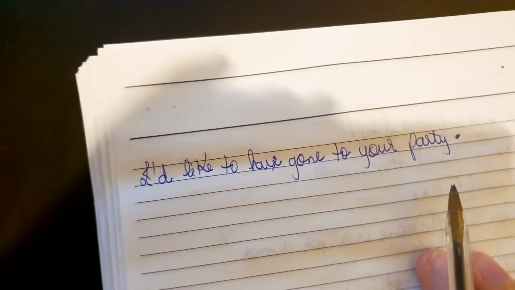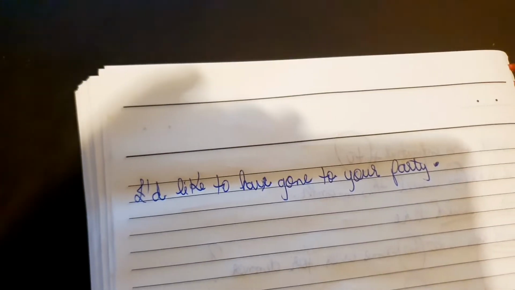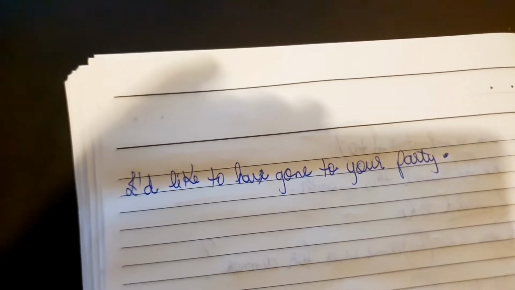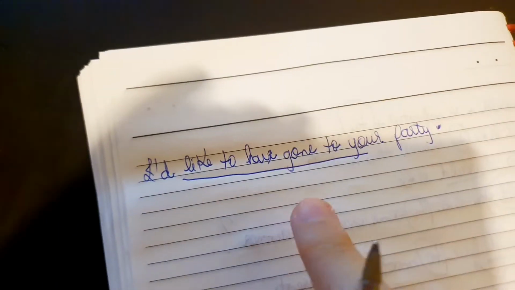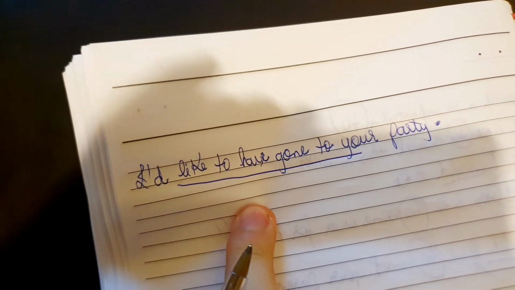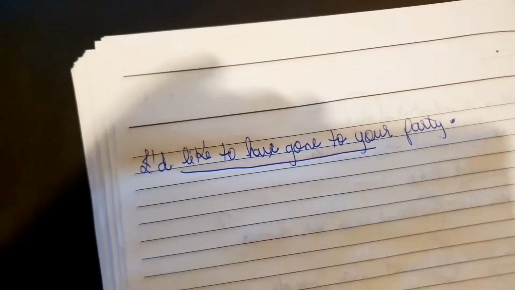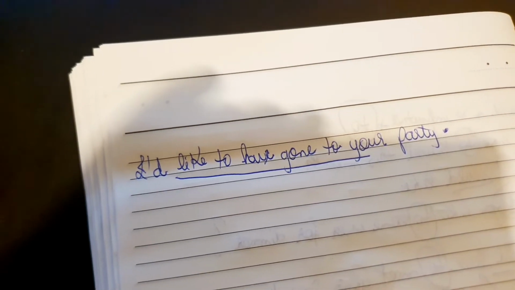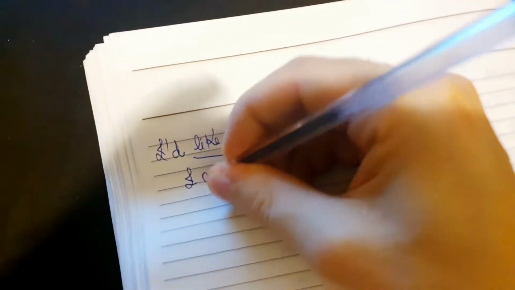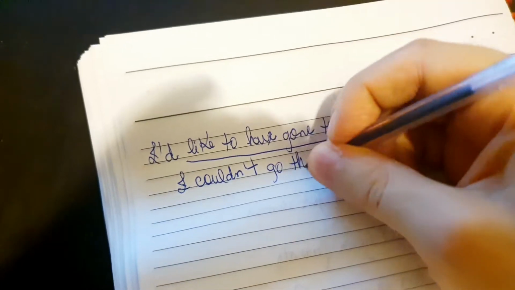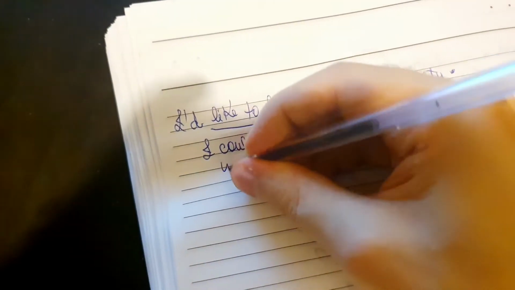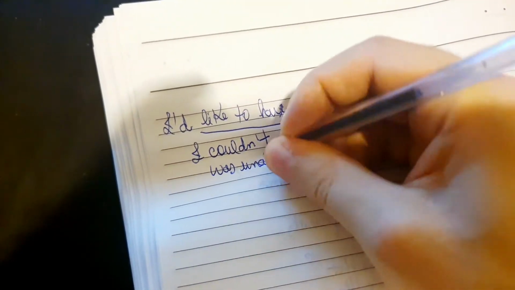I had to buy something. Well, there are many reasons and excuses you can give. So I'd like to have gone. So it means I wanted to go to the party, but I couldn't. Okay? I couldn't go there. I was unable to do it.